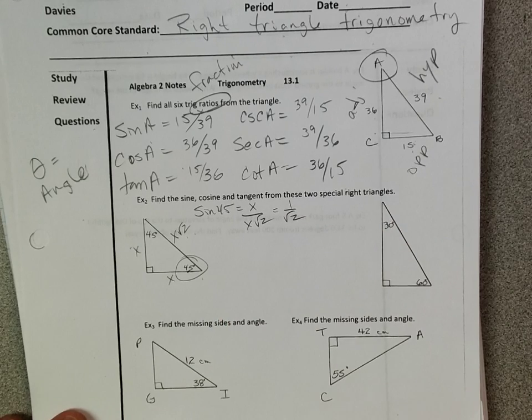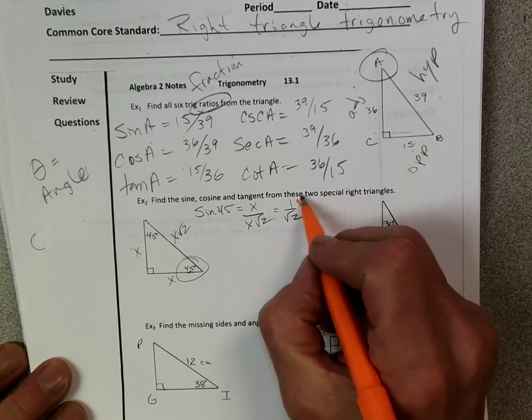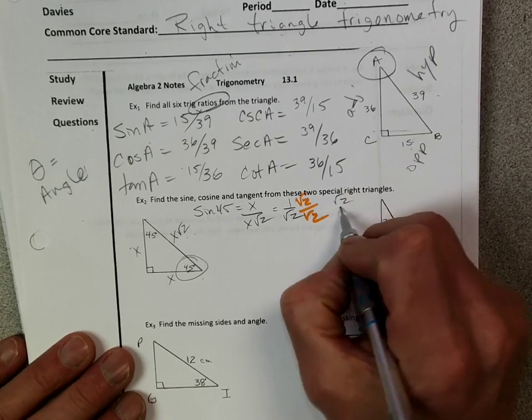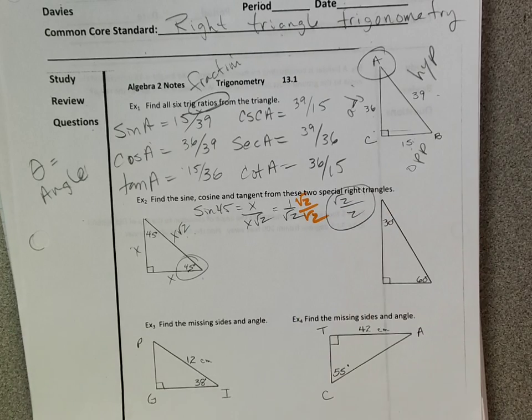Well, that's not a very good answer. You guys know that. Can we fix that answer? How do we fix that answer? Yeah. Square root of 2, square root of 2. Good job, Michaela. So we wind up with really the square root of 2 over 2. That is the sine of 45, all right?